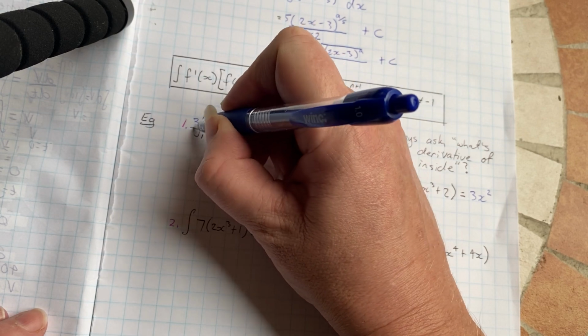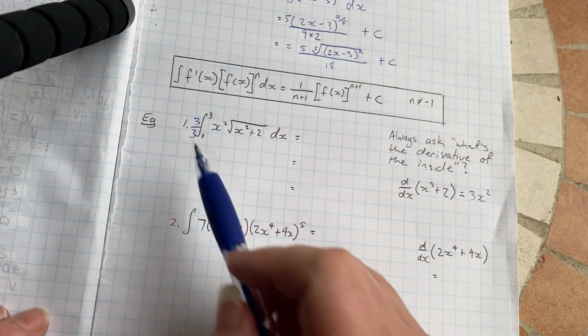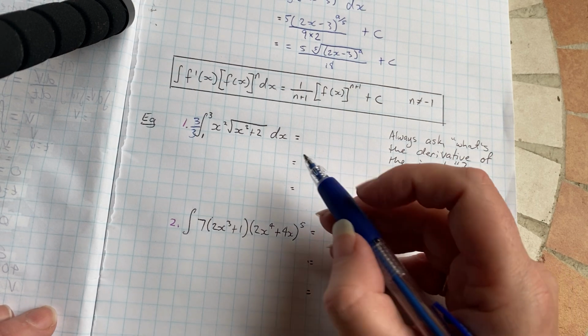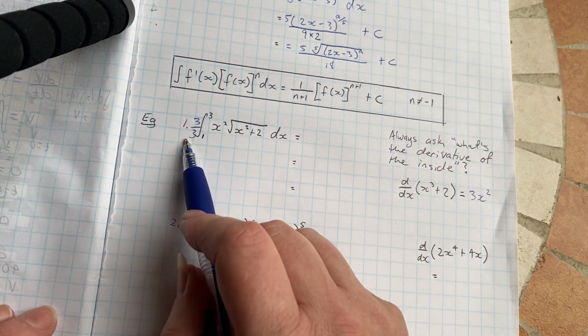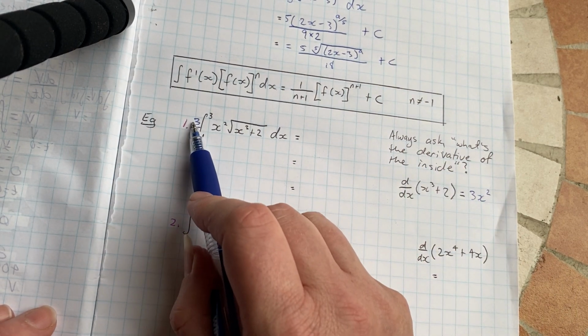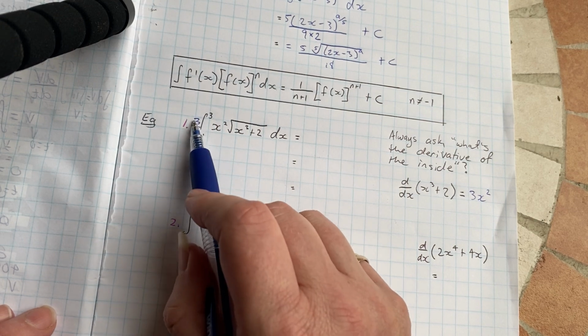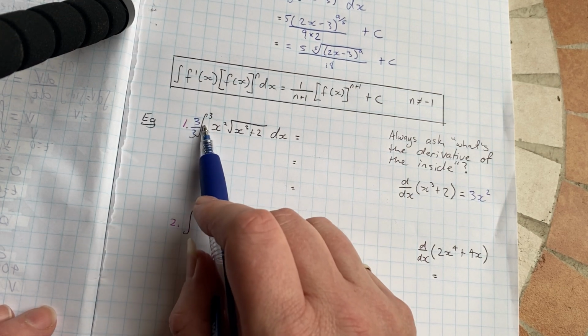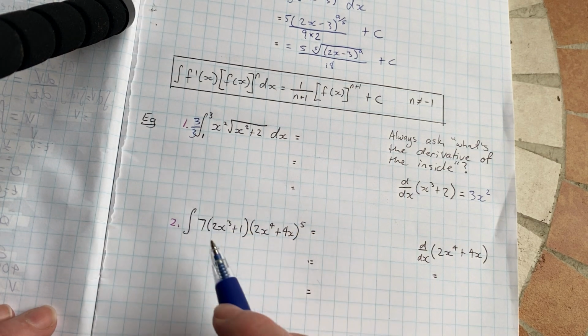So if I times it by 3 on 3, okay, I've just times it by 1, so I haven't changed its value at all. I'm going to keep 1/3 out the front, and I'm going to put the 3 inside. You can do that. You can move a constant over an integral because it's just the x's that change.